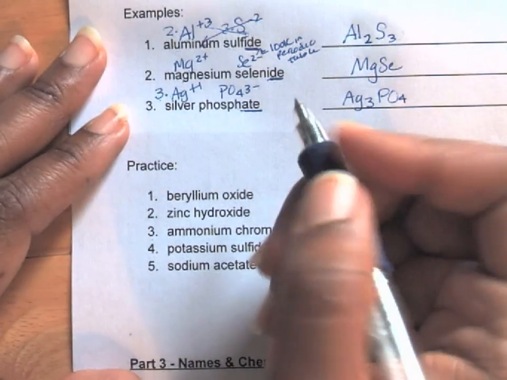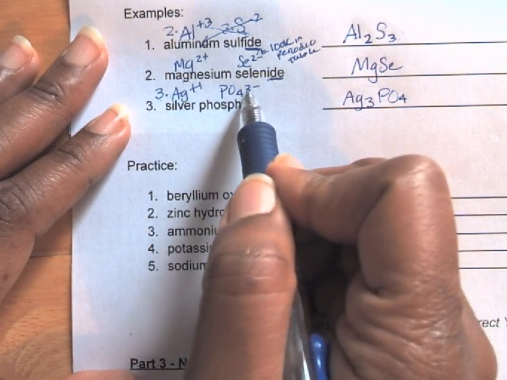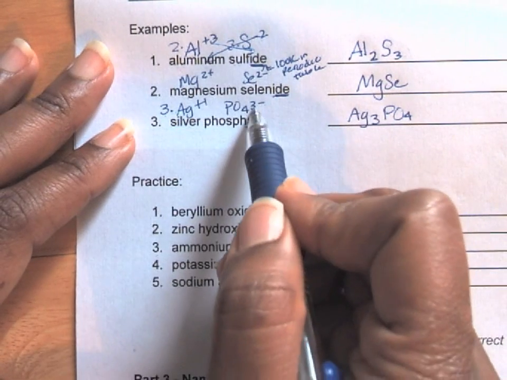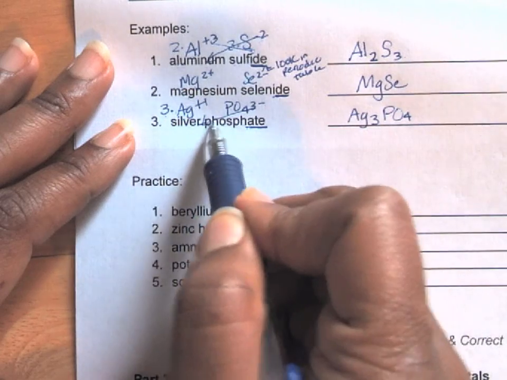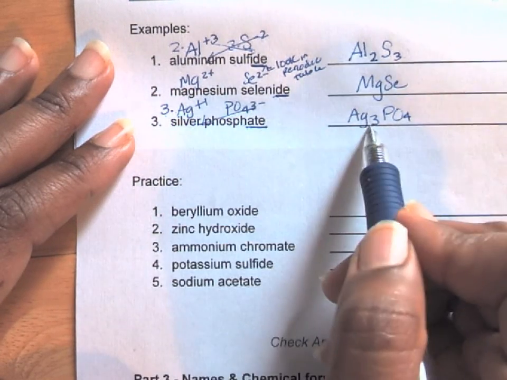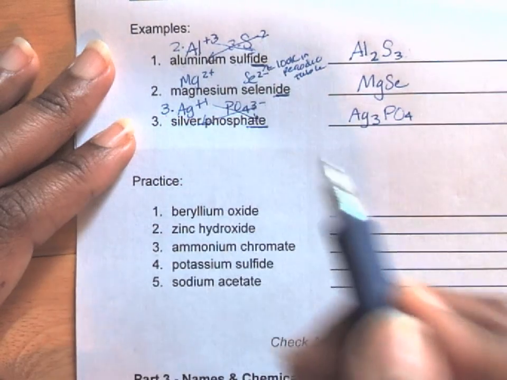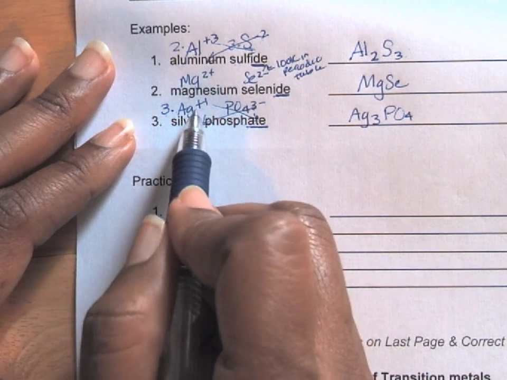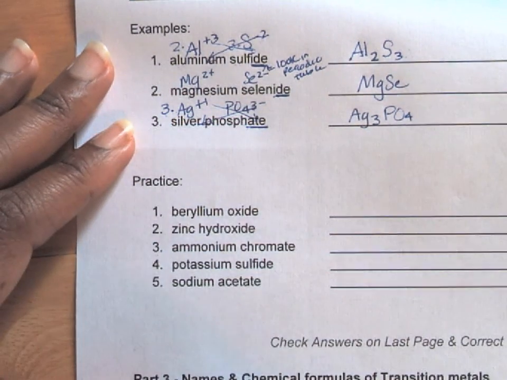Okay. So once again, in this example, you could use the crisscross method, which I showed you previously, where you take the charge of the anion, and that tells you the number. So the anion has a 3 minus charge. That means you're going to need 3 of your cations. And then the cation has a +1 charge. That means you need 1 of your anion.